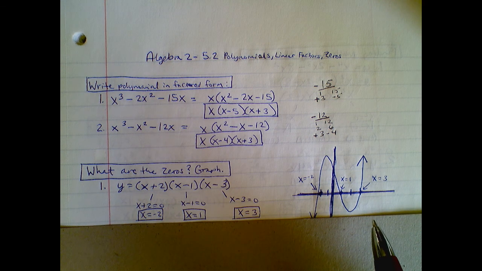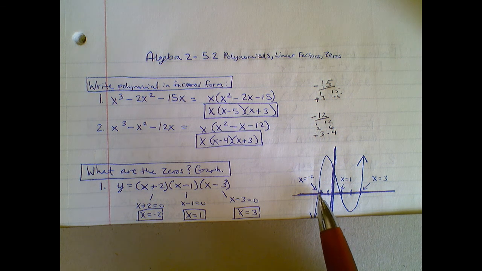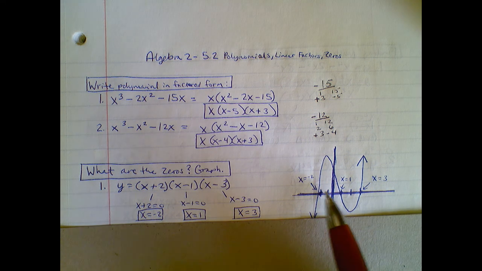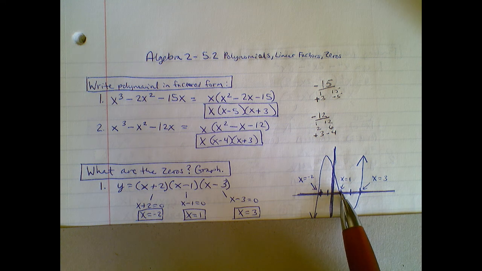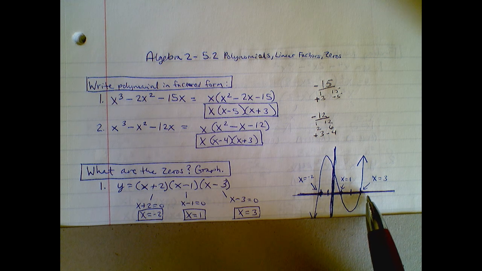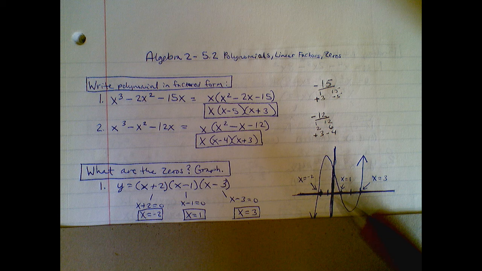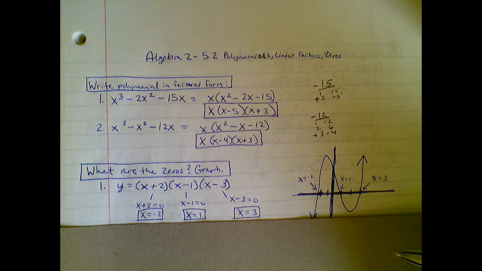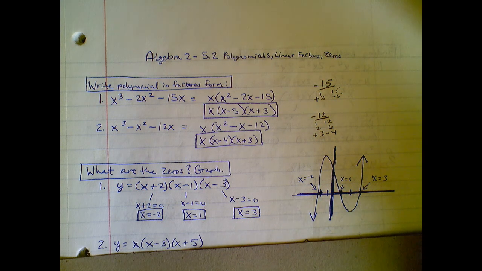So if you got to a problem and you couldn't factor, or you don't know how to factor it, just graph it and see where it crosses the x-axis, and don't label it as coordinates, just label it as the x values of those points. So this one crosses at 3 different places, so then those are zeros. Do not label where it crosses the y-axis. When it says what are the zeros, they're looking for where it crosses the x-axis. So let's try another one.